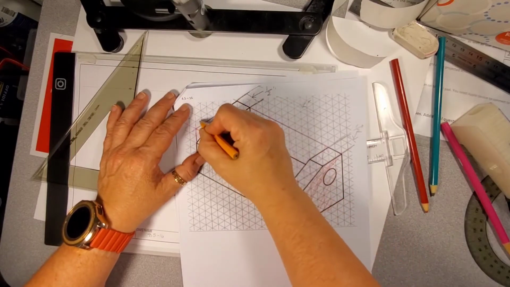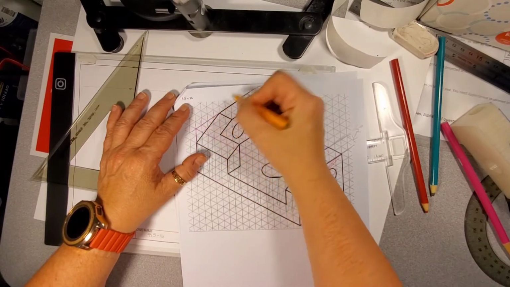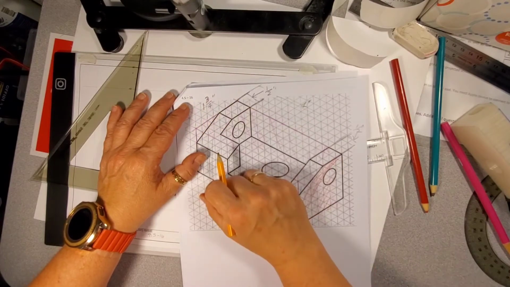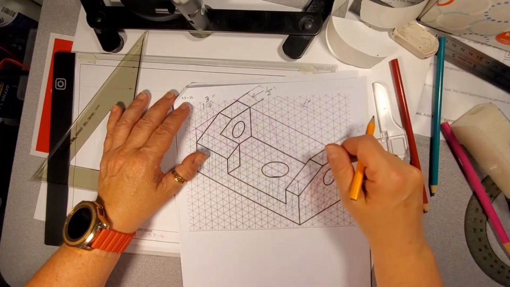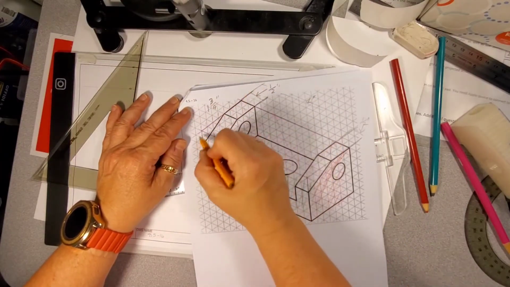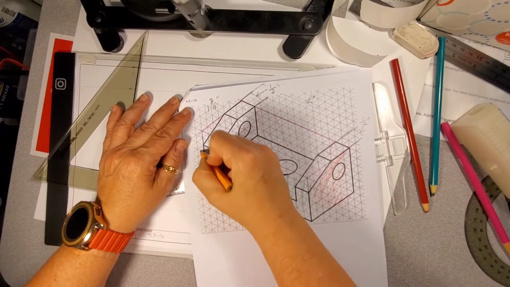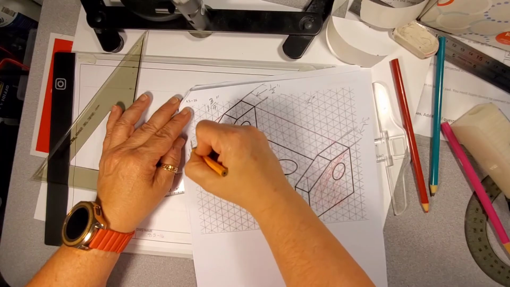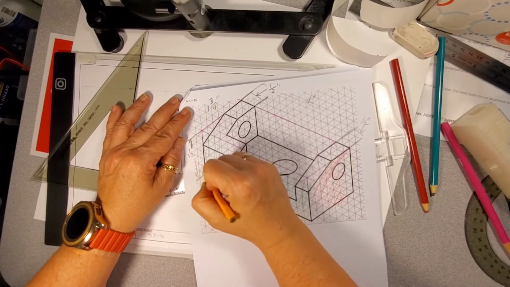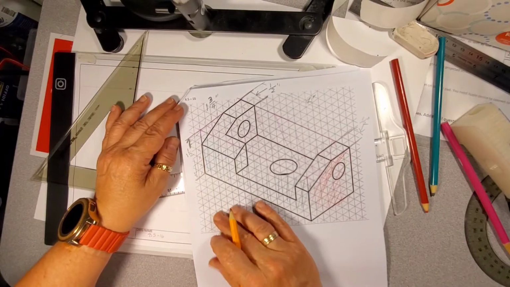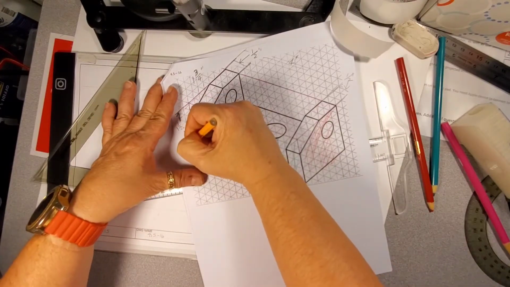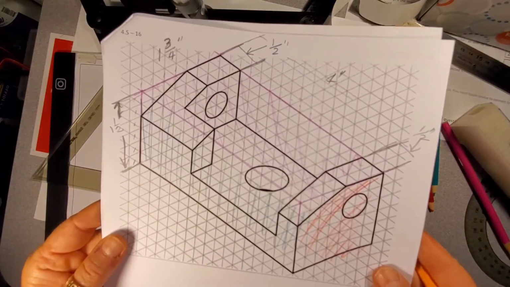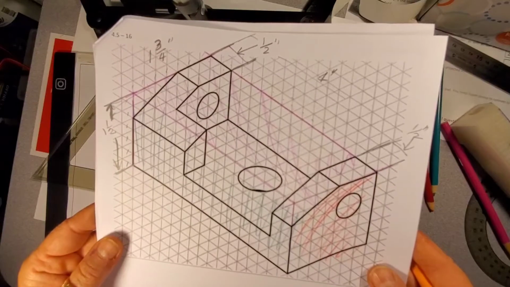What's the width of it? 1, 2, 3, 4, that's an inch. 1, 2, 3. So 1 3/4. Get it? So the total length is 4 inches. The width is 1 3/4. What's the height? 1, 2, 3, 4. That's an inch. 1, 2. So it's 1.5 inches tall. Cool? I'll leave that there for a moment.